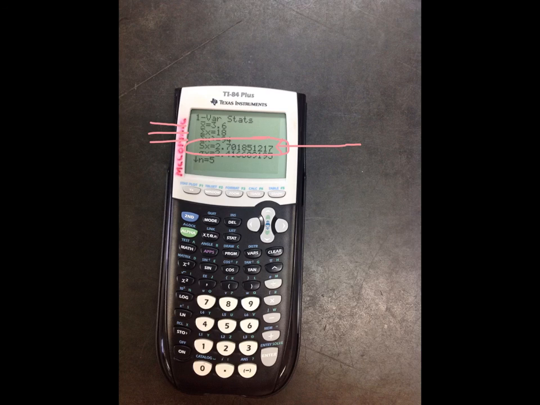And from there you can use that number, and you can figure out the significant digits for your particular calculation, and you can use the standard deviation that is there simply using the TI84 Plus calculator.